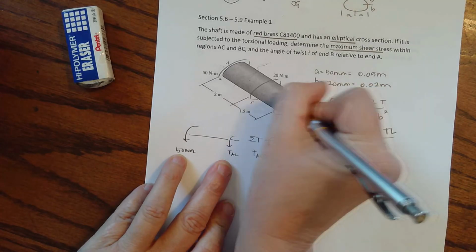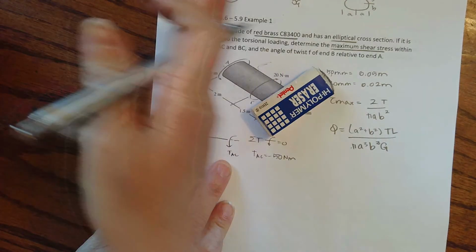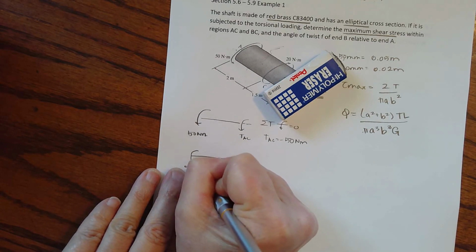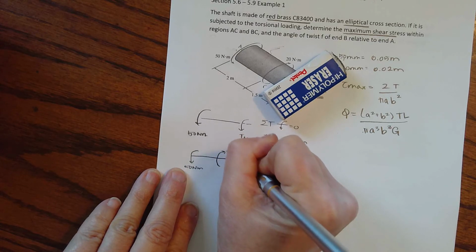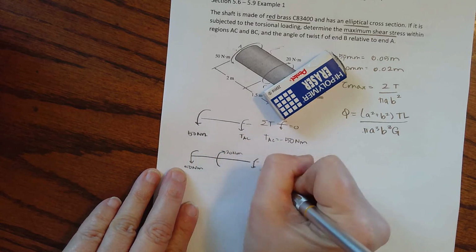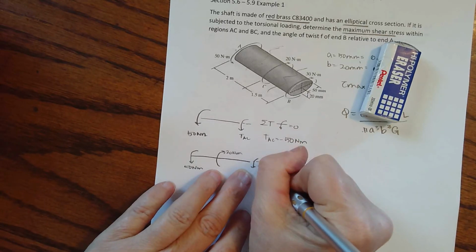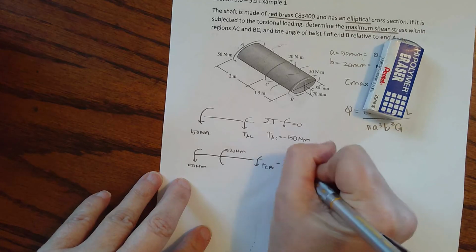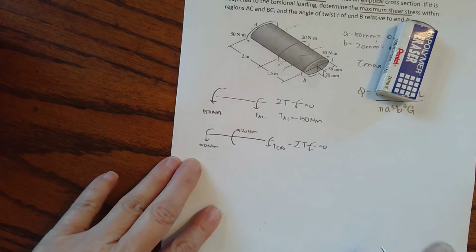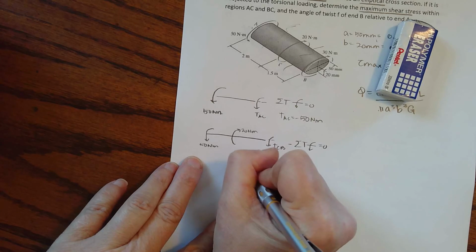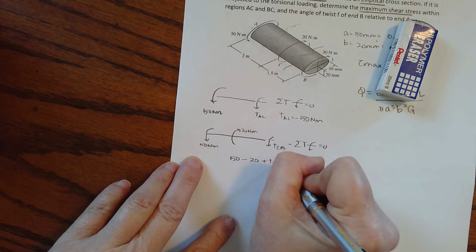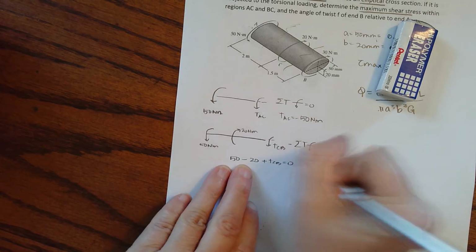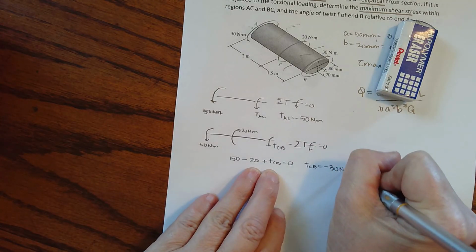Now I'm going to make my cut, and remember we have to show everything to the left or to the right. I have 50 Newton meters coming towards me and 20 Newton meters going to the back, and I'm going to assume the internal torque from C to B is positive. Summing torques, with coming towards me positive for equilibrium, I have 50 minus 20 plus TCB equals 0, so TCB equals negative 30 Newton meters.